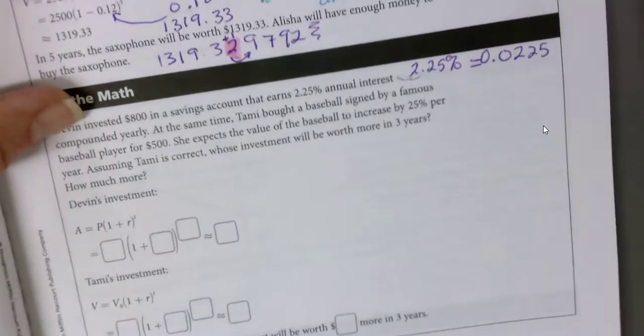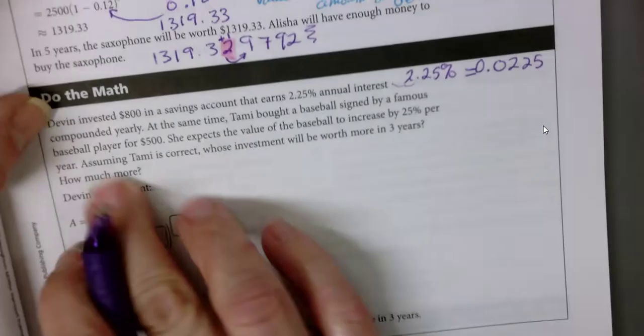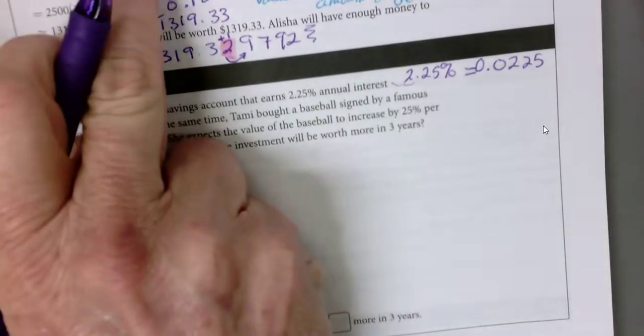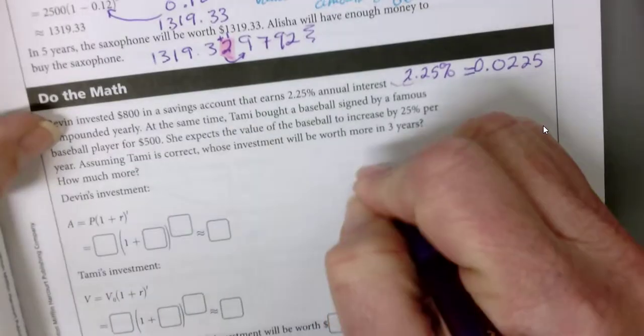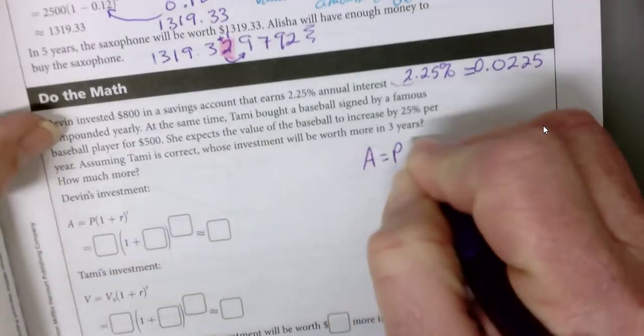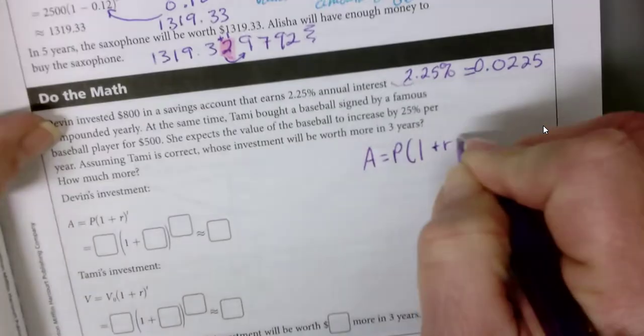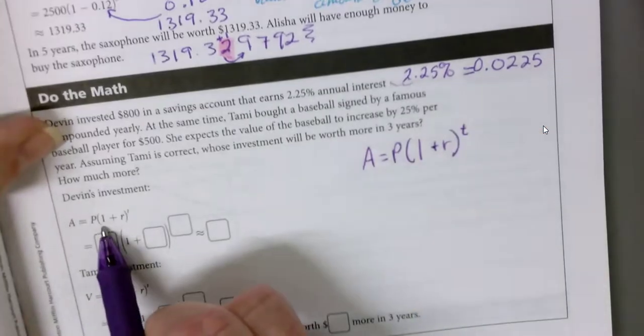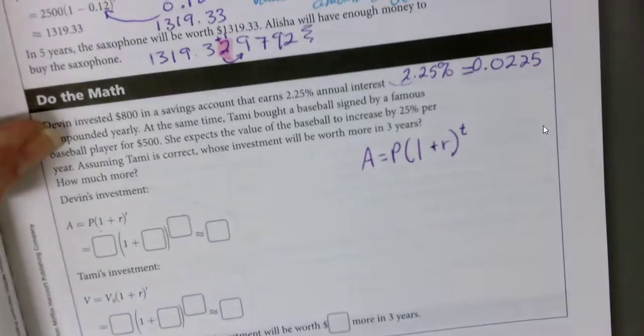The interest is compounded yearly, so I get to use the equation we used before. Our yearly equation is A equals P times (1 plus R) to the T. It has it written right here for us as well.